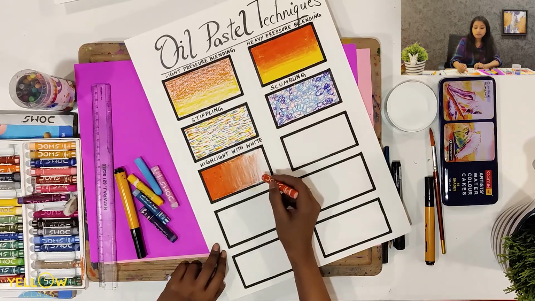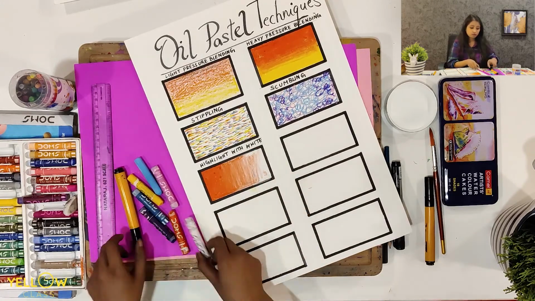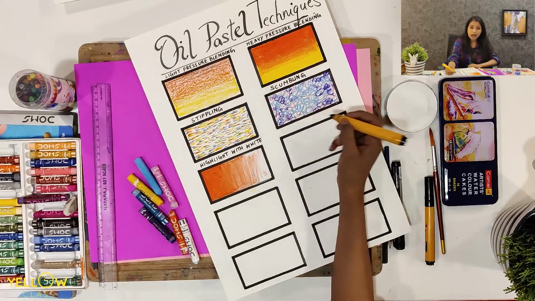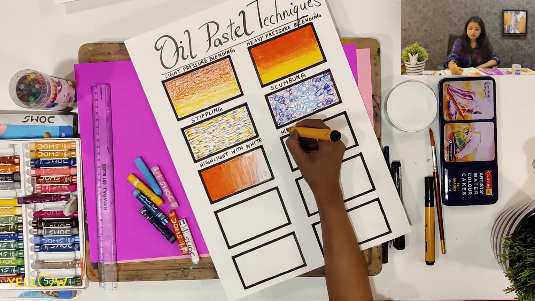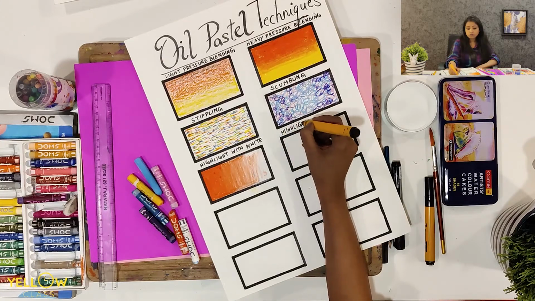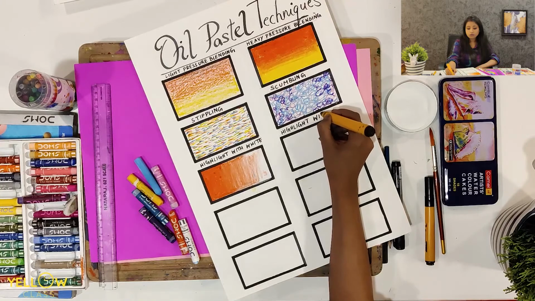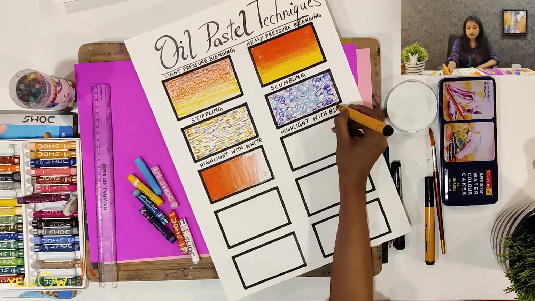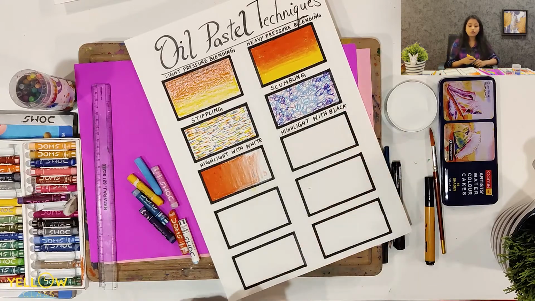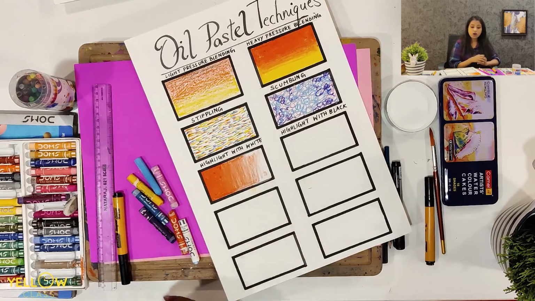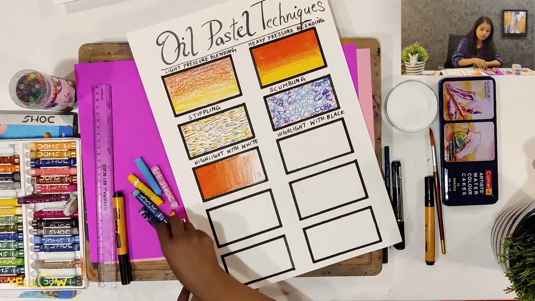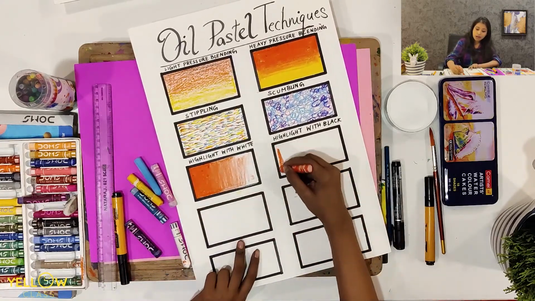Okay, and then I will be creating a highlight with black. So there is a very important technique kids to make very beautiful gradients on the paper. This is a very beautiful oil pastel technique to create gradients. Okay kids, on the paper. Okay everyone, so everybody please finish creating the highlight with white, and now we will be using our red and our black.